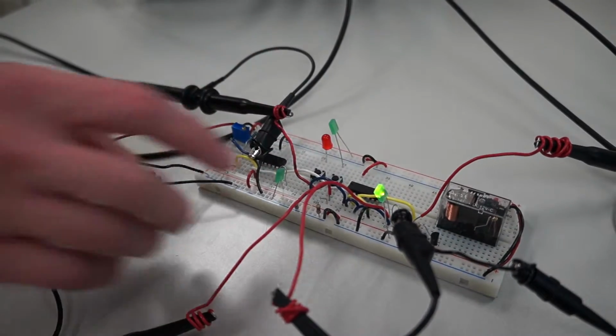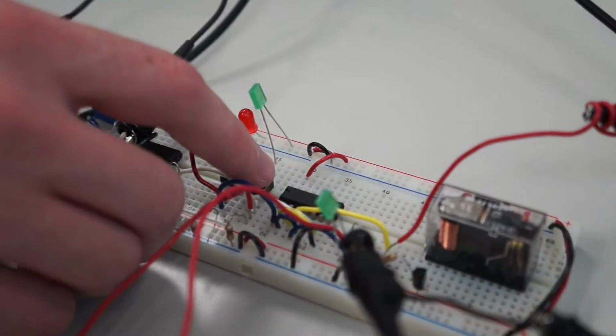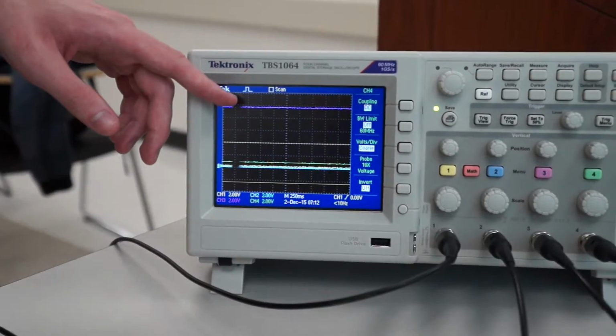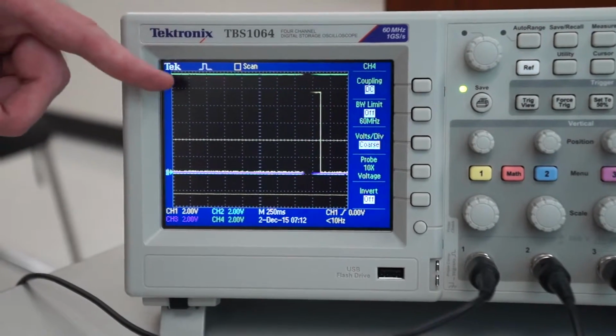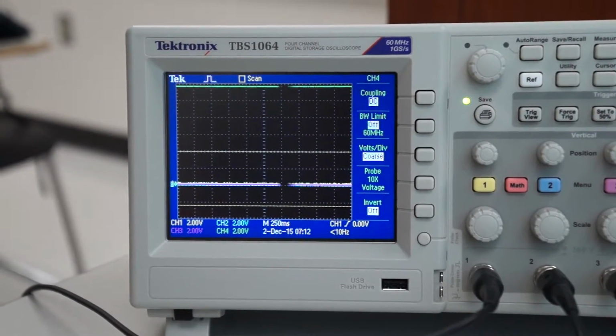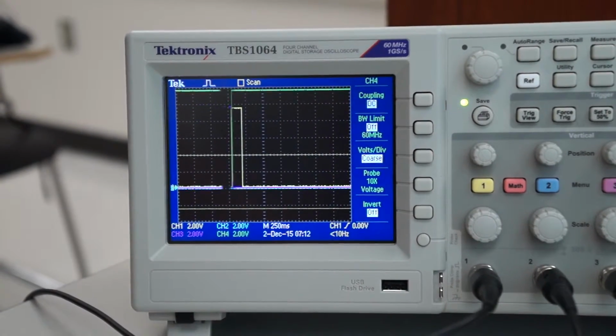Now that we've changed out the switch, we see that when we push the manual switch, the light will turn off. And on the oscilloscope, the Q output is still working. And then when we press the reset button, the Q0 output will work and the Q output will stop working. So everything in subsystem 2 is working properly, and we can move on to subsystem 3.